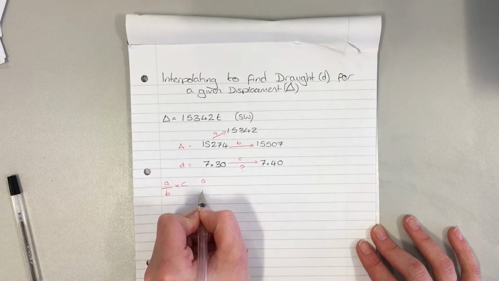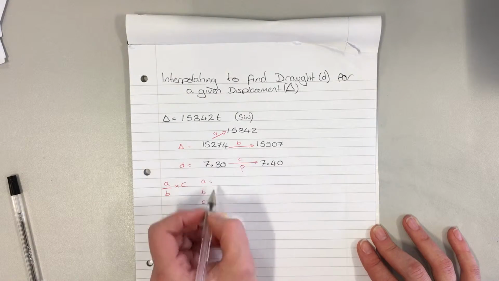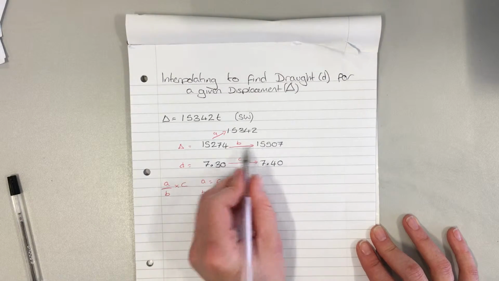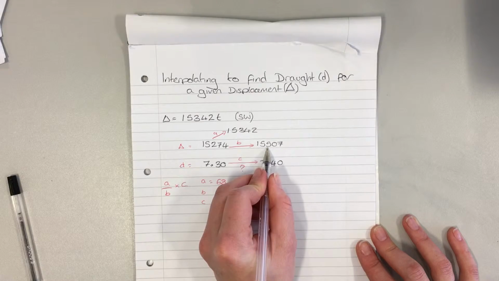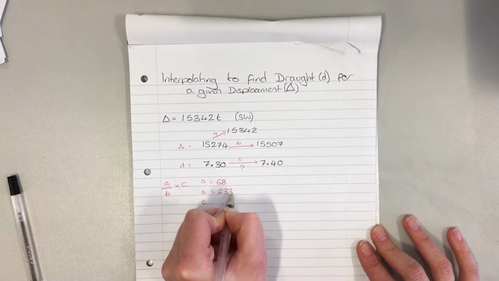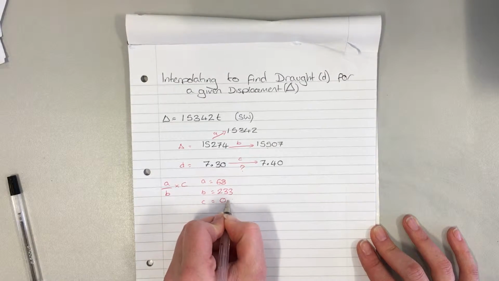So if I get the values for each of them, A, the difference between these two, is equal to 68. B, the difference between these two, is equal to 233. And C, the difference between these two, is 0.1.